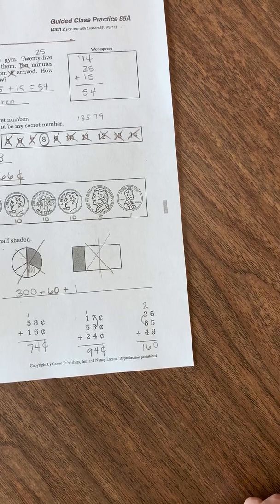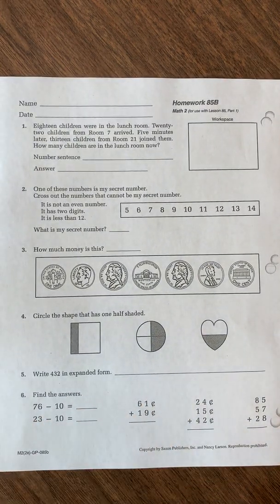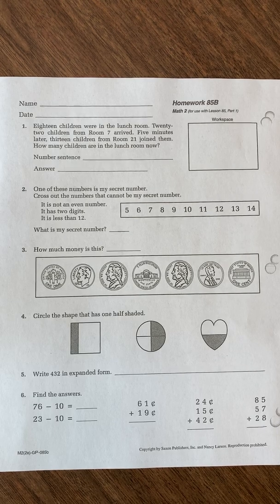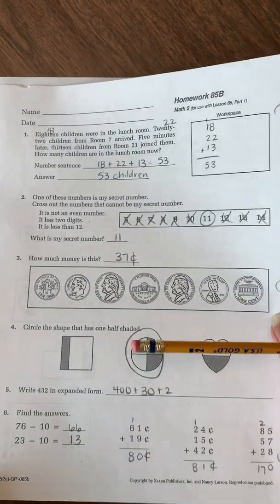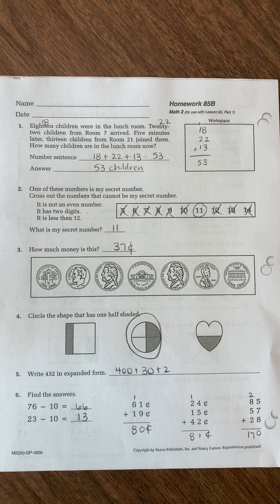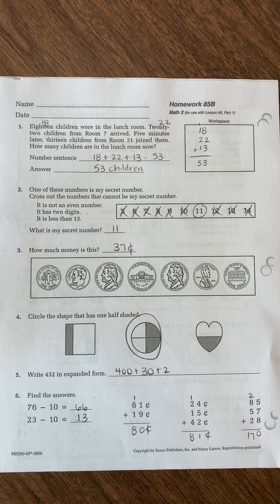When you're ready, turn your paper over and try the homework. You can pause the video while you work, try it by yourself, or ask an adult for help. I'm going to show you the answers when you're ready to correct. Pause the video so you can correct your work. If there are any problems wrong and you need more help, you didn't understand it, stick around and we'll do it together.